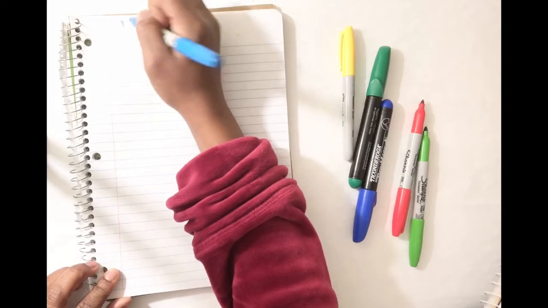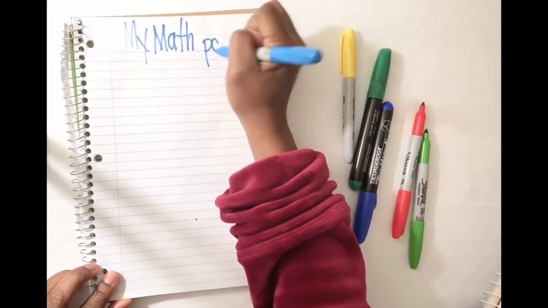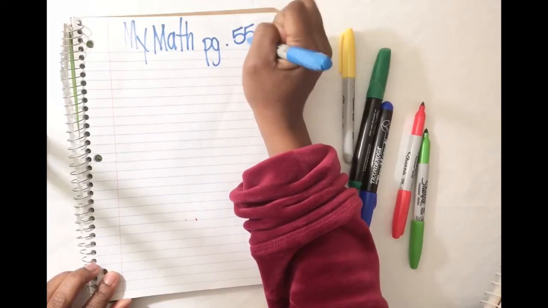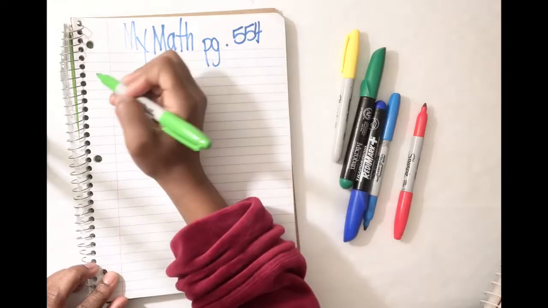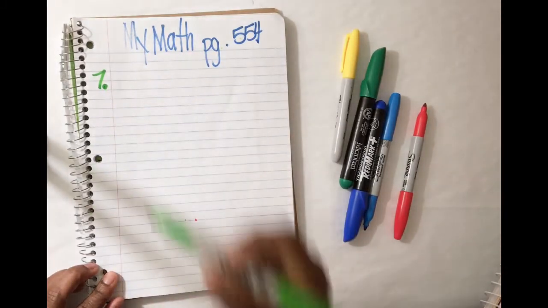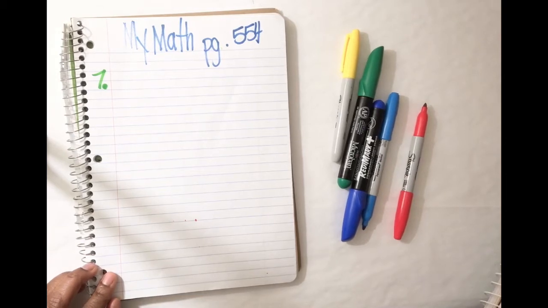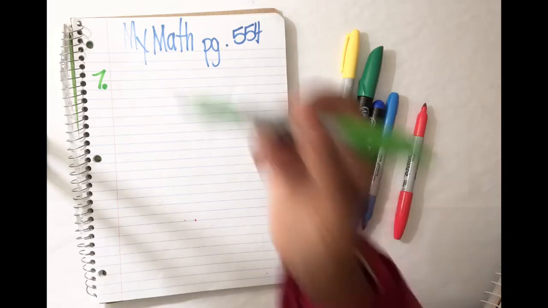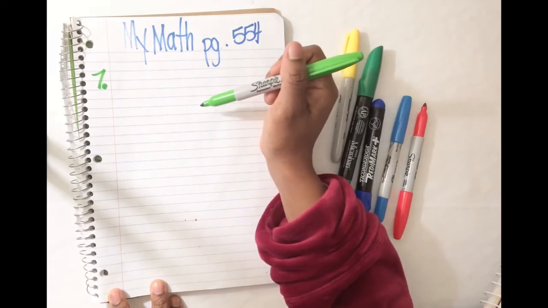Let's try one final problem together. We are going to do My Math, page 554, and we are going to try question number 7 together. So over in my margin, I put number 7. I'm going to show the work appropriately. So let's read together. You highlight or underline the important information. If for some reason you don't have your book, just write it down in the paper as I say it.